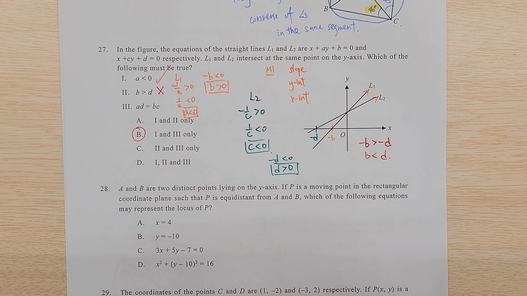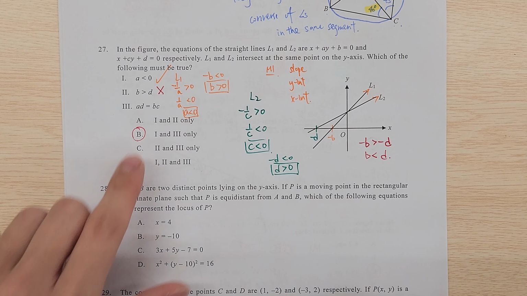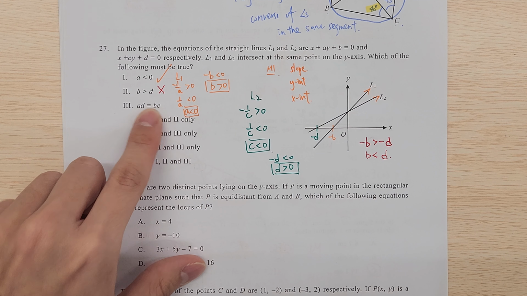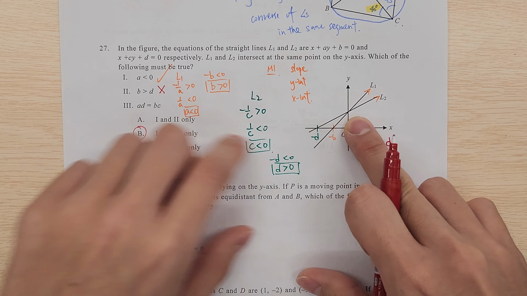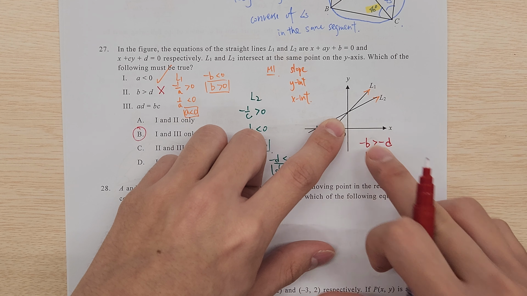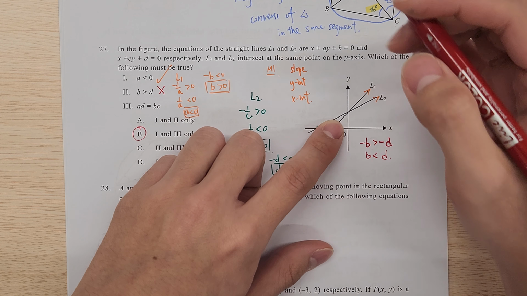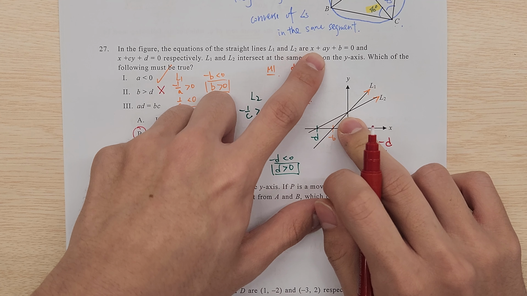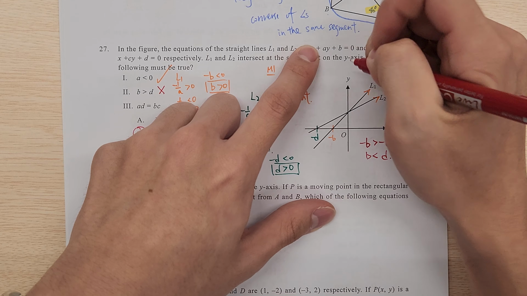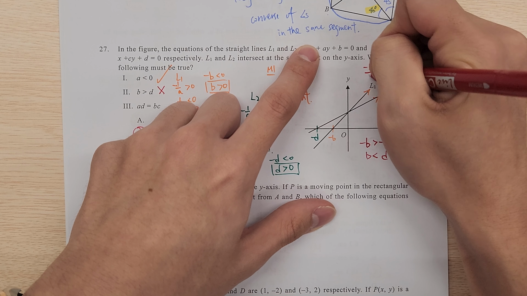But we can also look at 3. AD equals to BC. When we see equals, it means that we are looking at the y-intercept, comparing the y-intercept of both cases. For the L1 y-intercept, substitute x equals to 0, which is negative b over a.